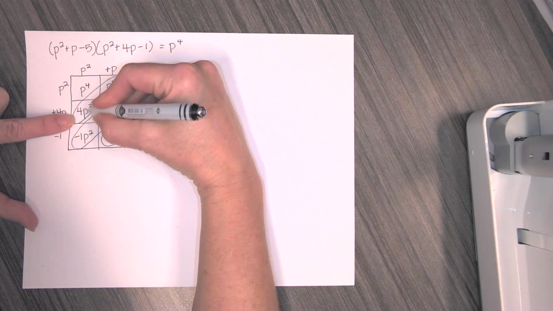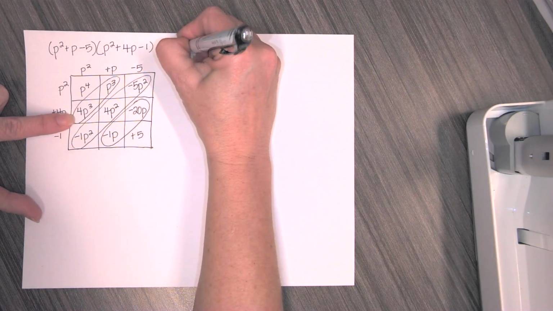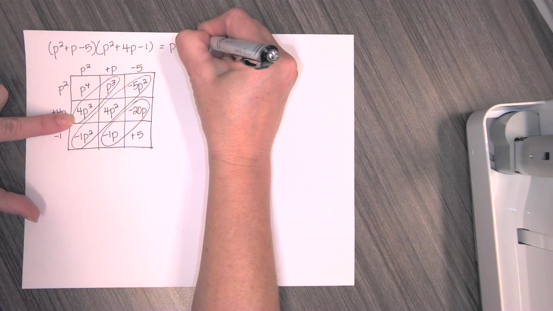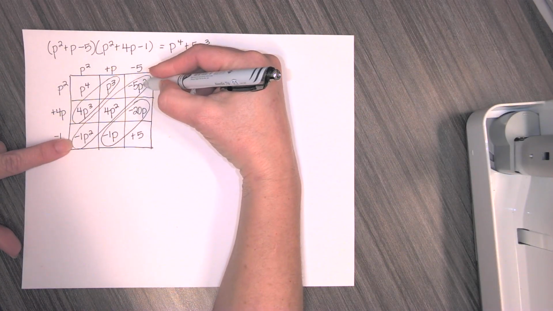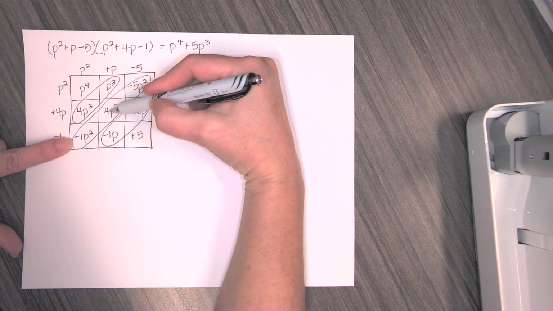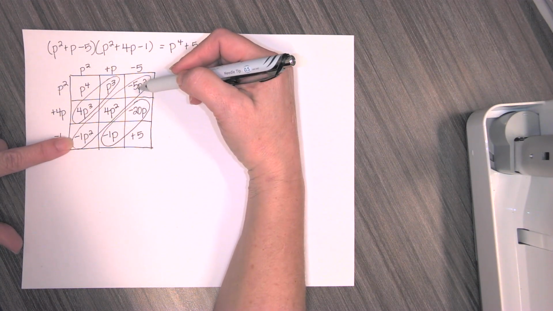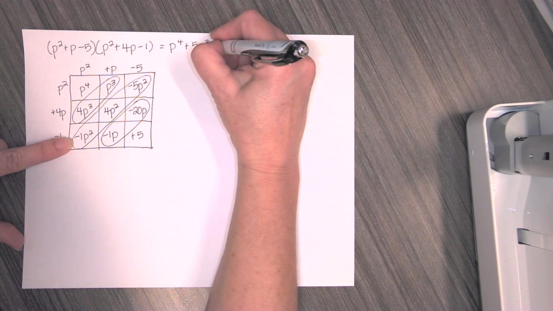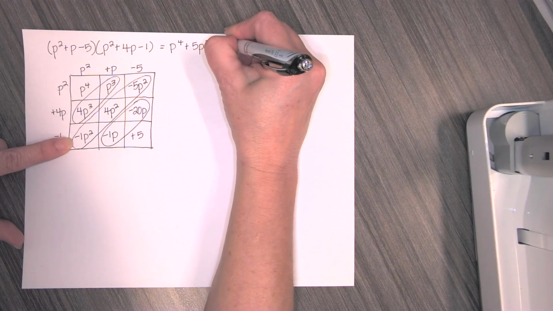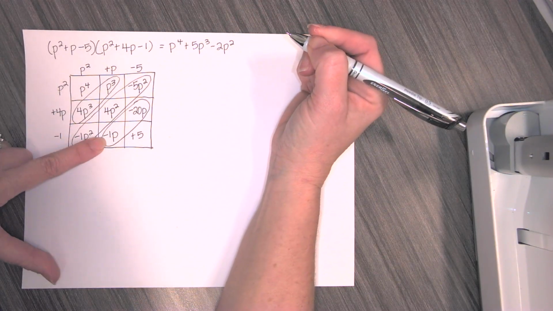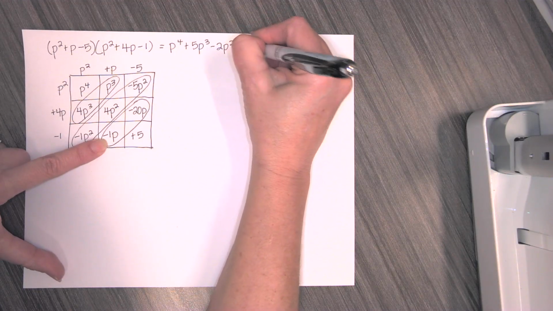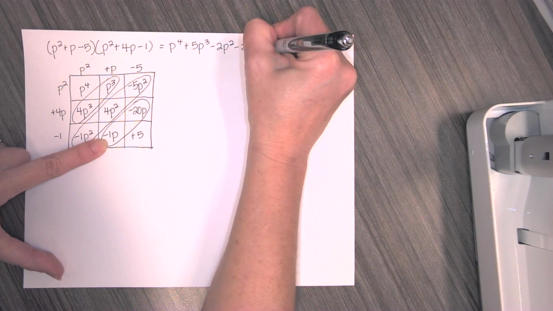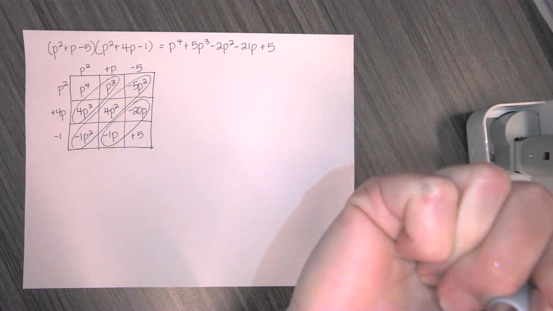We'll combine our p cubed terms, so we'll have plus 5p cubed. We'll combine all 3 of these p squared terms. Negative 1, positive 4, and negative 5 is going to end up with negative 2p squared. We'll combine our p terms. That's going to be negative 21p, and then we'll have a plus 5. And that will be our final answer.